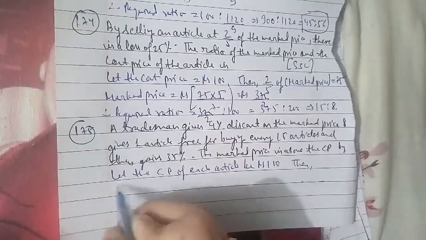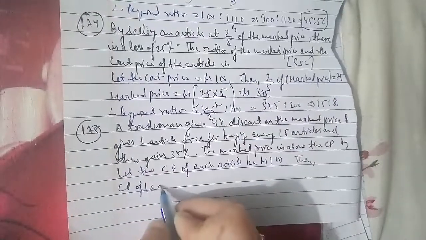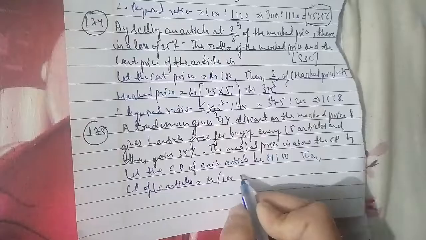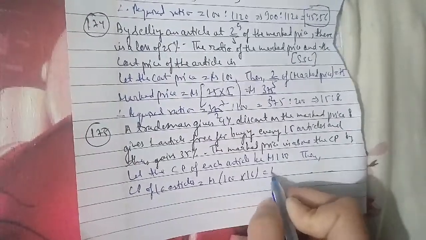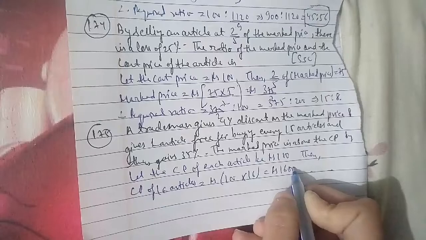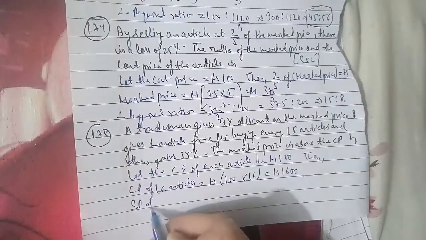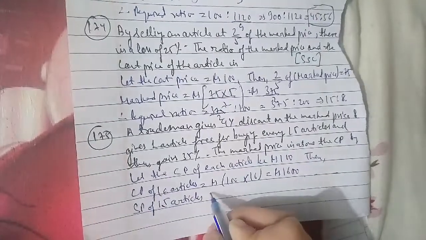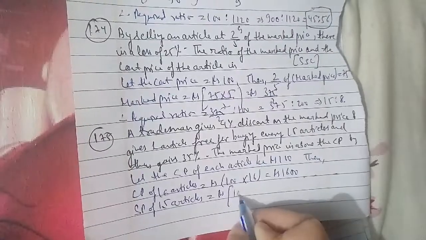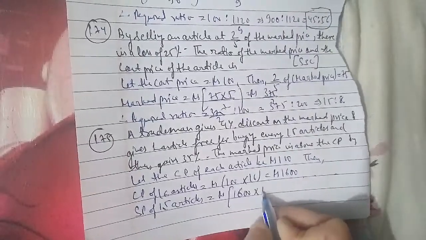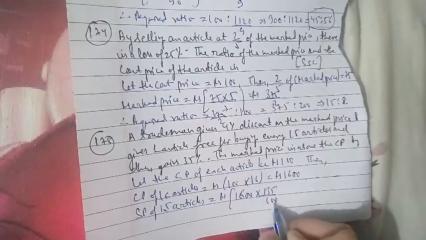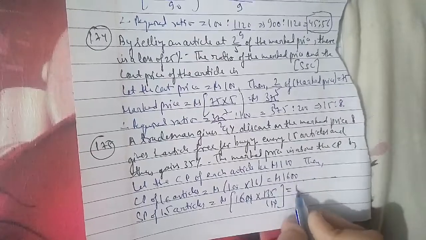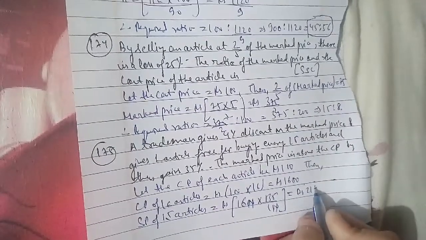Selling price of 15 articles equals rupees 1600 into 135 upon 100. This 20 being cancelled by these two zeros, then 16 into 135 is rupees 2160. Selling price of each article equals rupees 2160 upon 15, equals rupees 144 that we have.